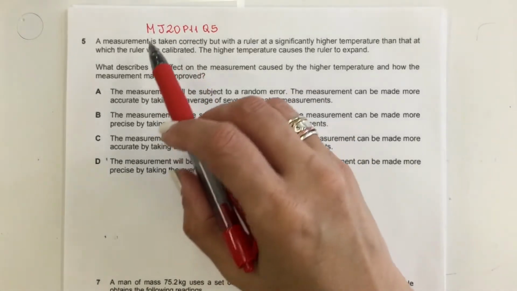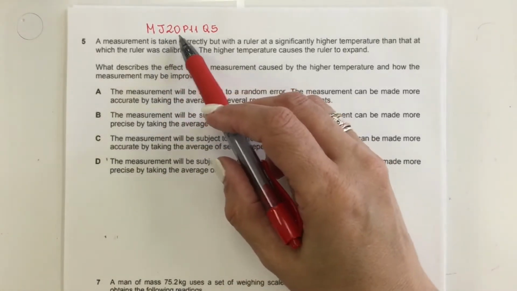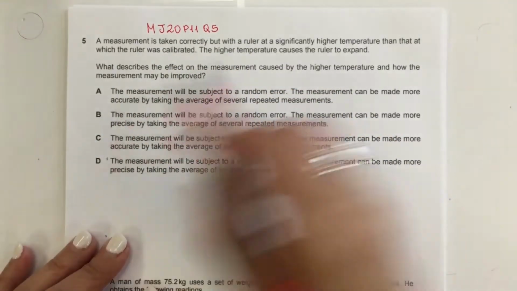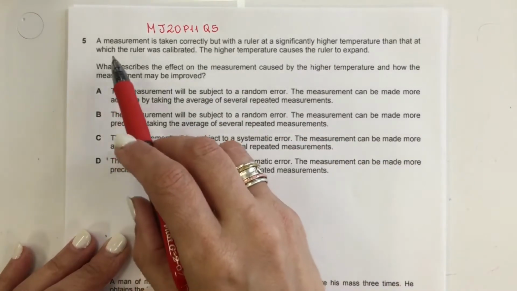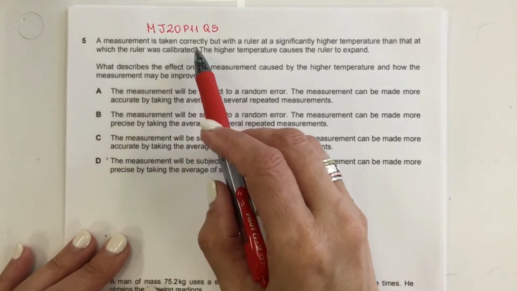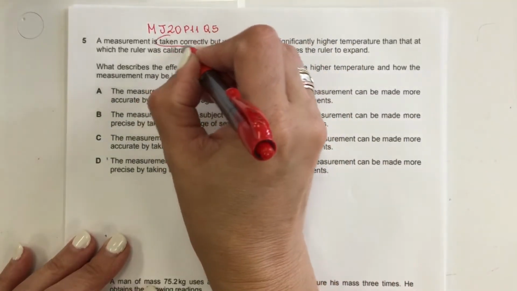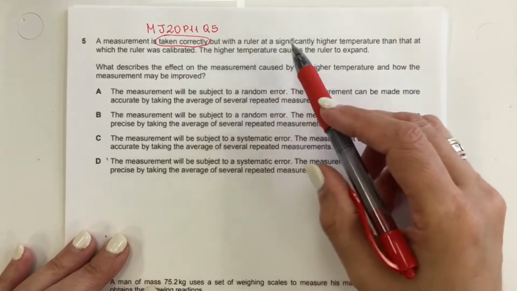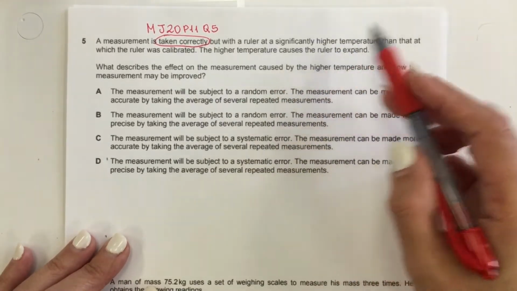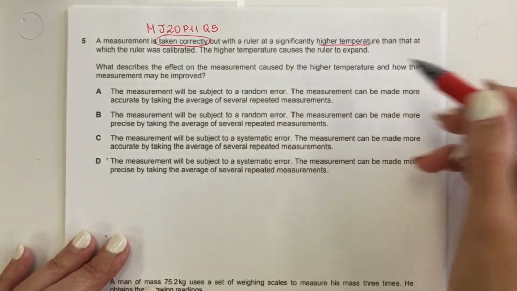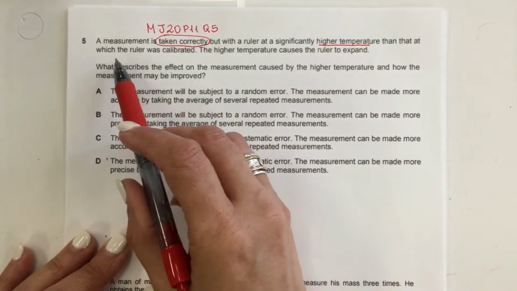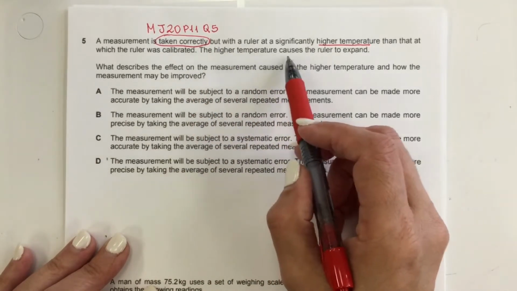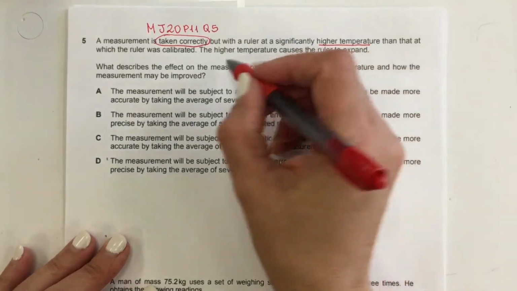Multiple choice question from May, June 20, paper 11, question number 5. Let's see what this question is about. A measurement is taken correctly, but with a ruler at a significantly higher temperature than that at which the ruler was calibrated. The higher temperature causes the ruler to expand.